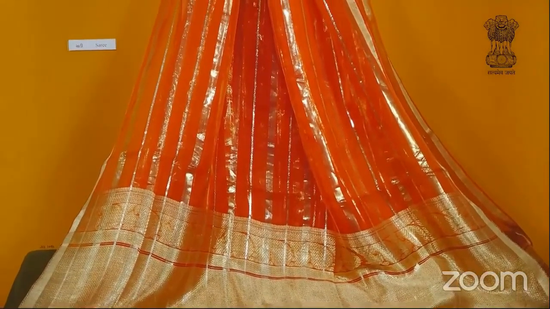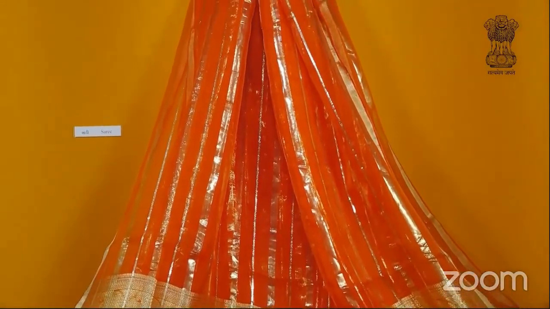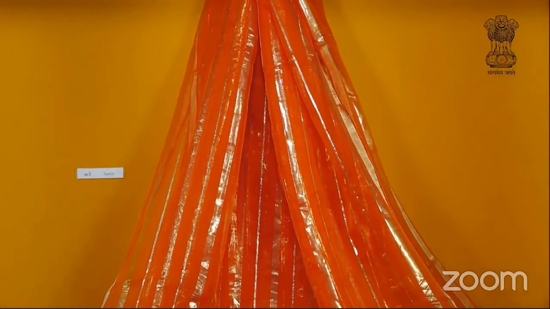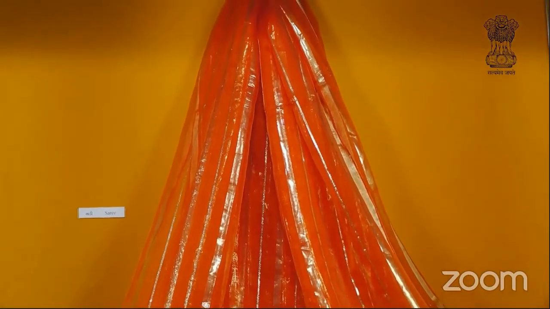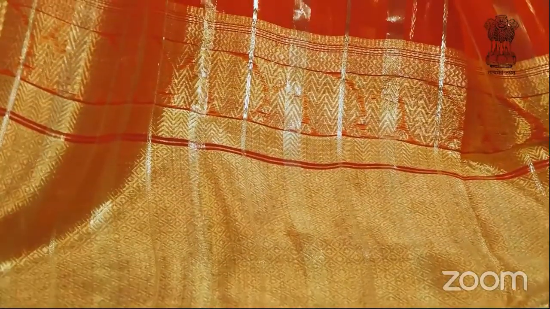You can see the transparency of a textile and the weaving technology, and in Junagadh Museum a large number of pieces.